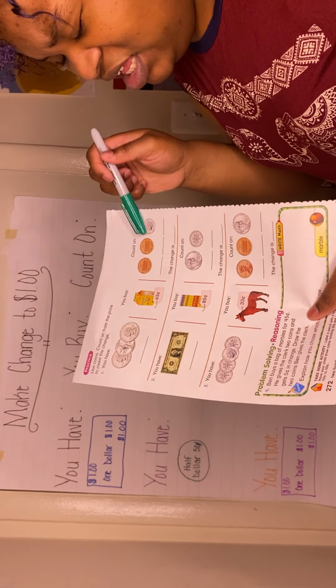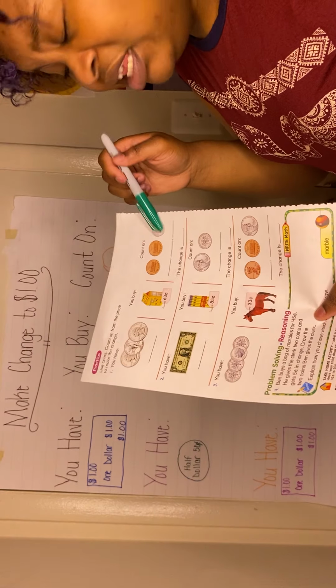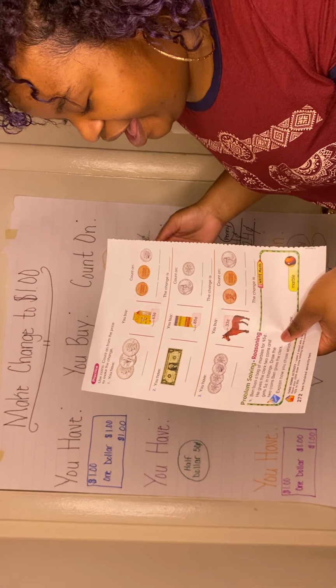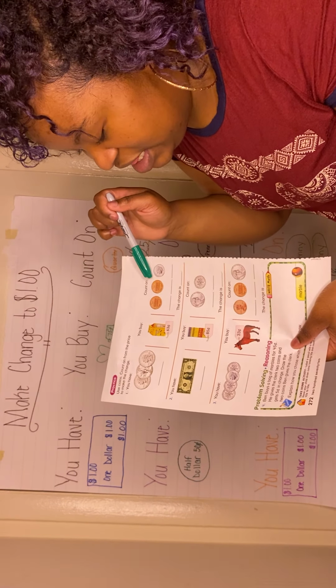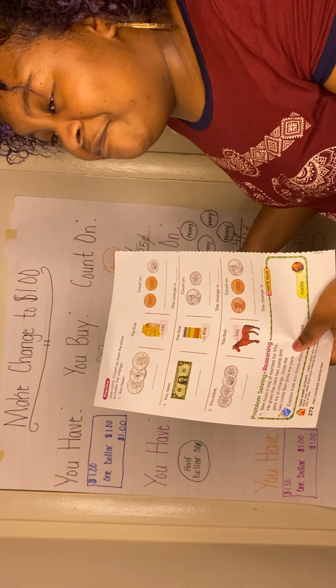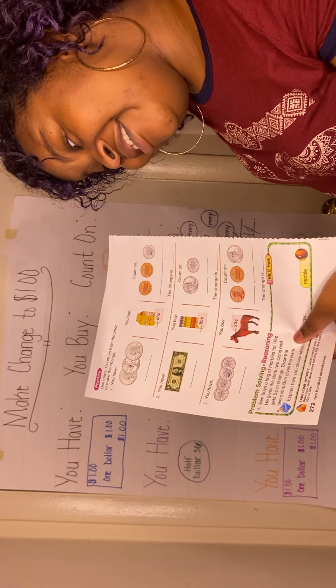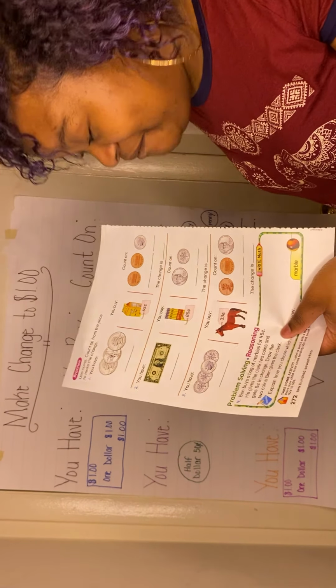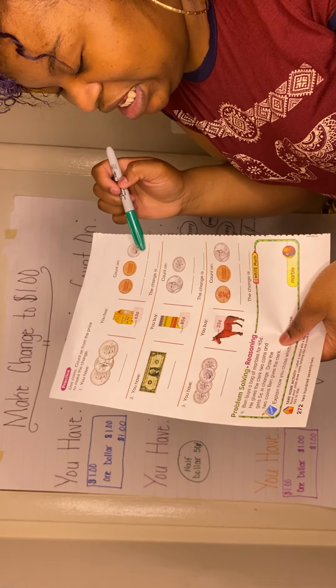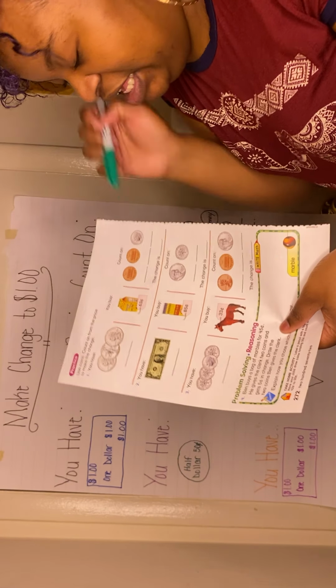And then what did we say that this coin was worth again? 10 cents. Great job. So if I add 10 cents to 65 cents, so that's 65 plus 10 gives me 75. Good job. So right below the 10 cents, you're going to write 75 cents.